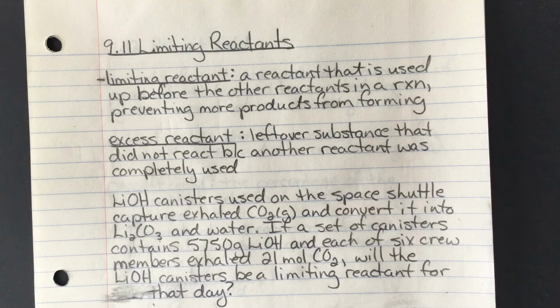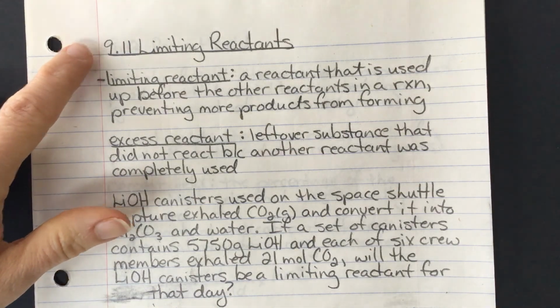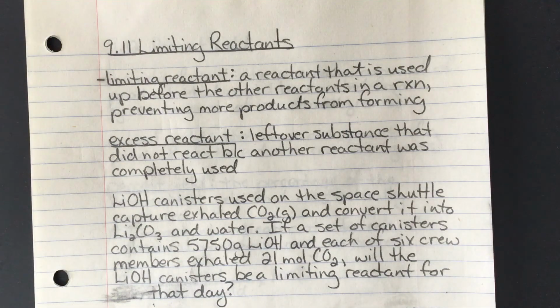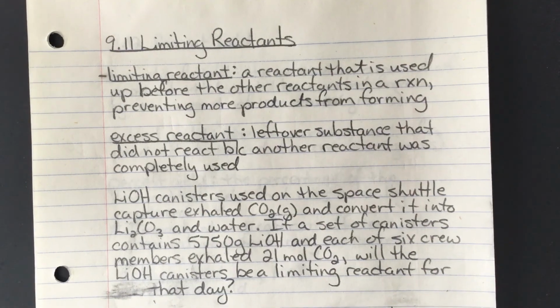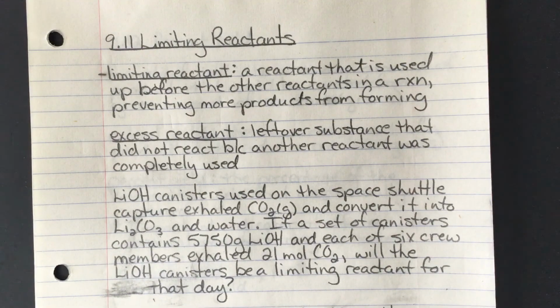Welcome back to our last section, two sections of this chapter. We're almost done. Today we're going to talk about section 9.11, limiting reactants, and I will give you a few seconds to pause your video so you can write these notes down.